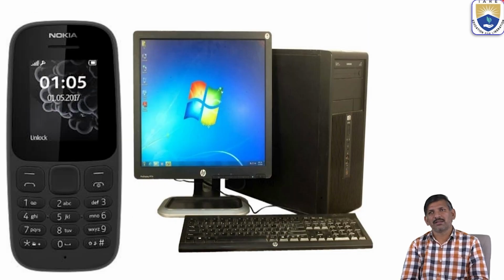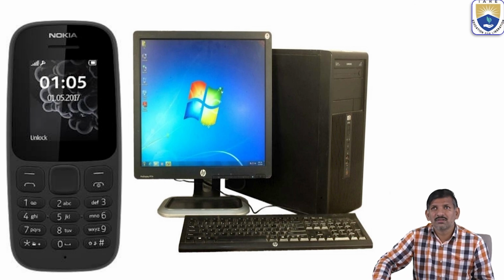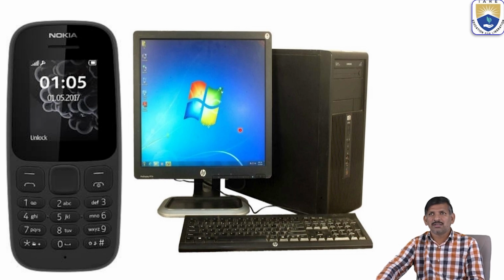Suppose I am comparing a desktop and a mobile phone. A desktop is a general purpose computing system, whereas a mobile phone is an embedded system. We will check why a mobile phone is an embedded system and why a desktop is not. First, this desktop contains generalized hardware like Core i3, Core i5, or Core i7 processor, or Radeon, or some general purpose processing element, and a general purpose operating system.